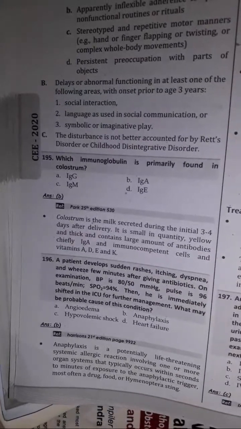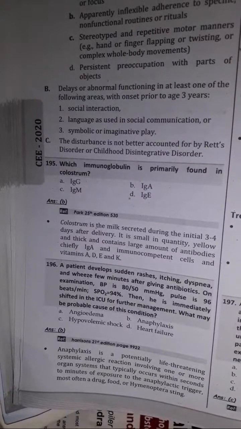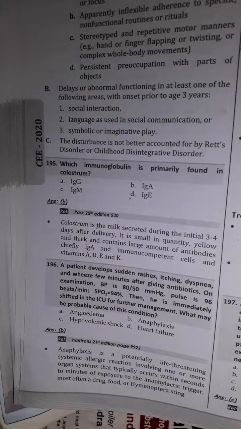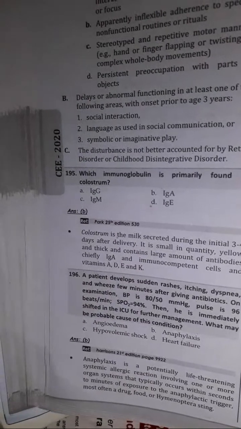Colostrum is the milk secreted during the initial 3 to 4 days after delivery. It is small in quantity, yellow and thick, and contains large amounts of antibodies, chiefly immunoglobulin A, and immunocompetent cells and vitamins A, D, E, and K.